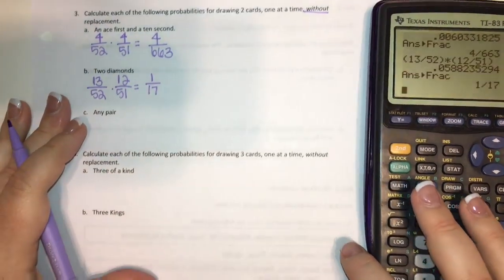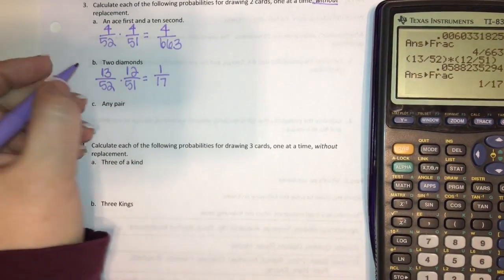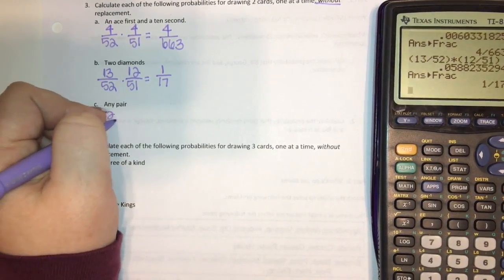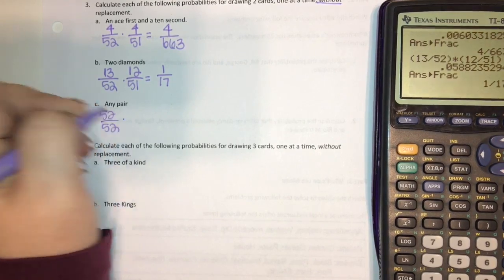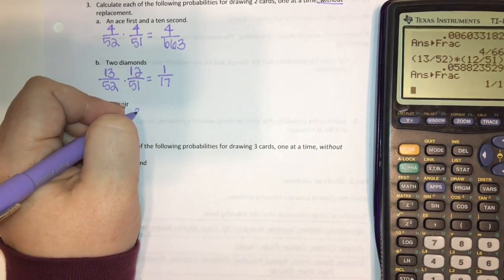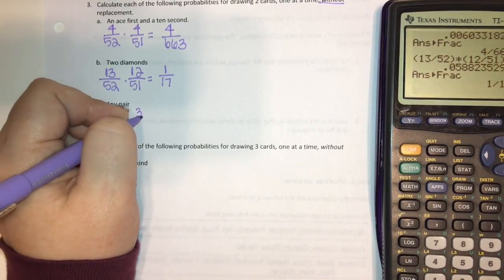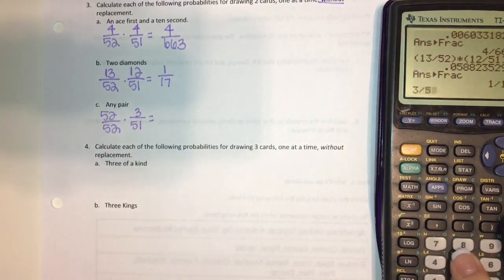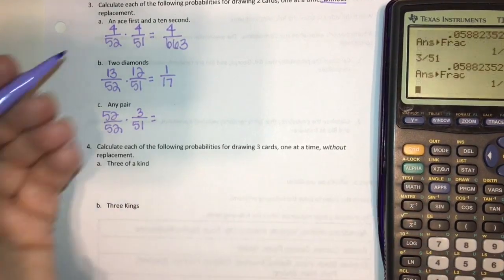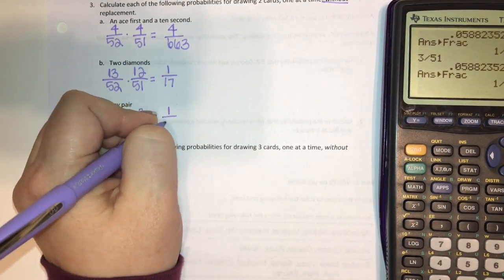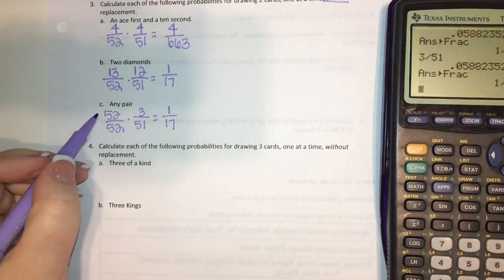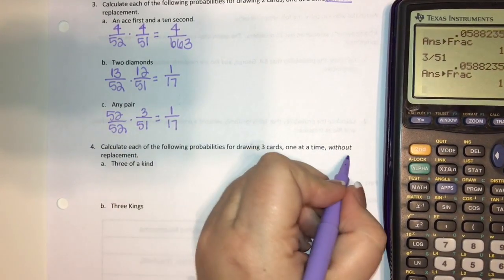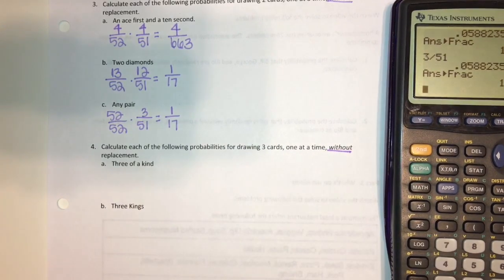The probability of drawing any pair, so again, the probability of drawing any card is 52 out of 52, and then we're going to be down to 3 of whatever card we drew out of 51, and we can reduce 3 out of 51, and it gives us 1 out of 17. And remember, this is the same as multiplying by 1. Now we're going to draw 3 cards at a time, and this is still without replacement.